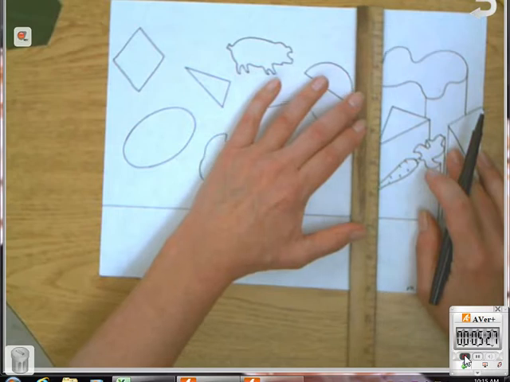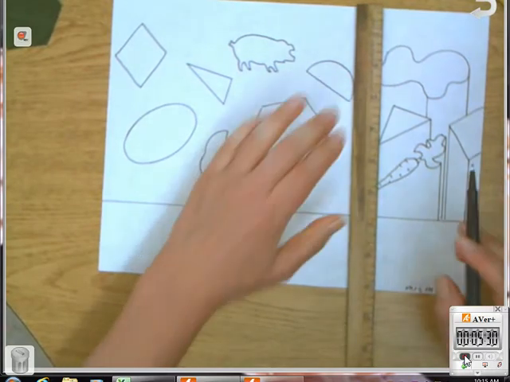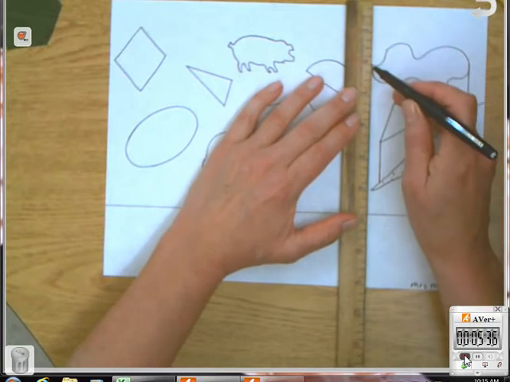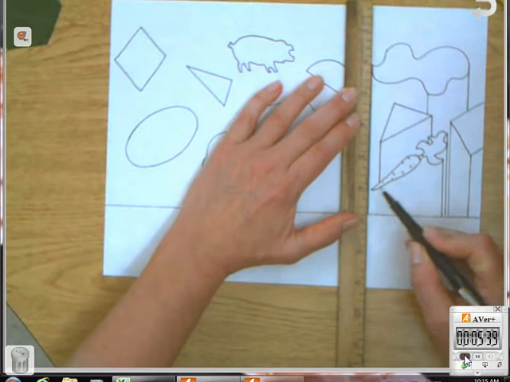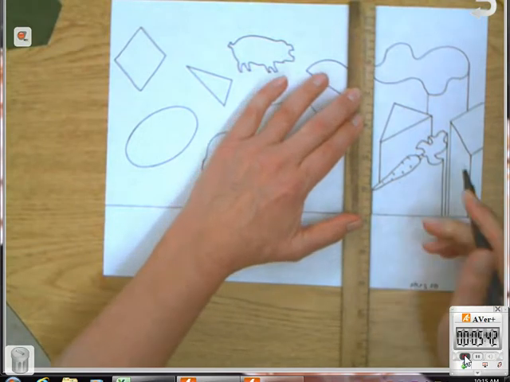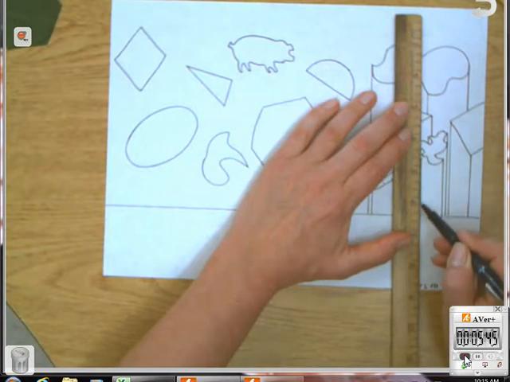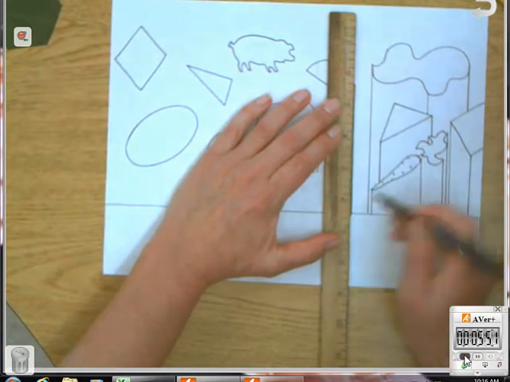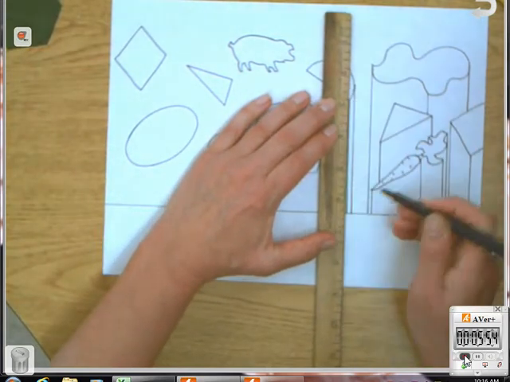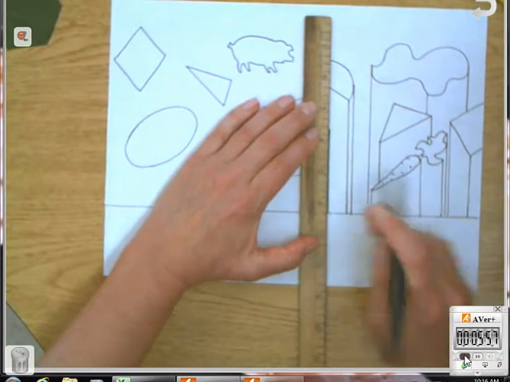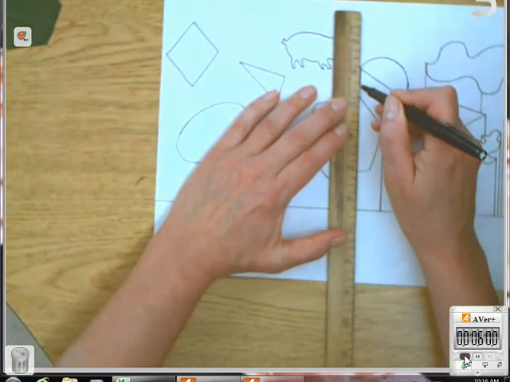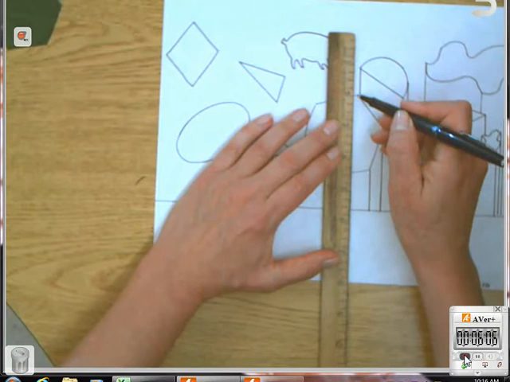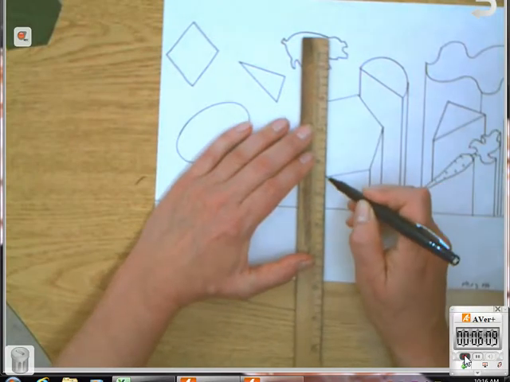Now I'm going to just draw these, and you can tell me whether I need them or not. I missed one right there. And I think I should put one at the edge of this carrot right here. I'm going to go along. Do I need to draw this one? Do I need to draw this one? Oh, I forgot my little pig.